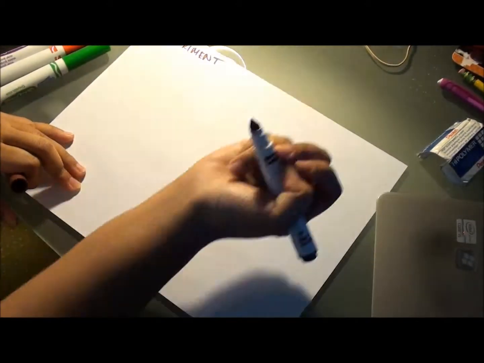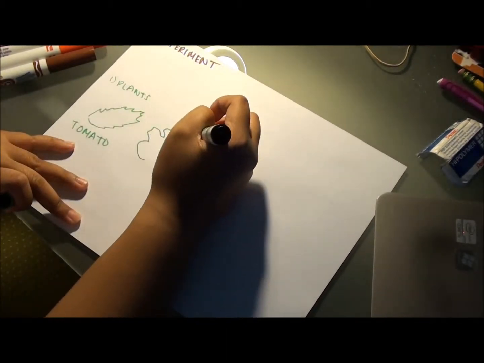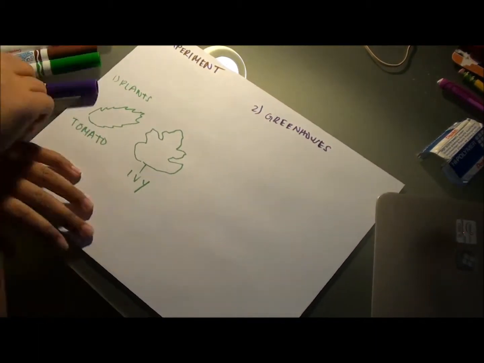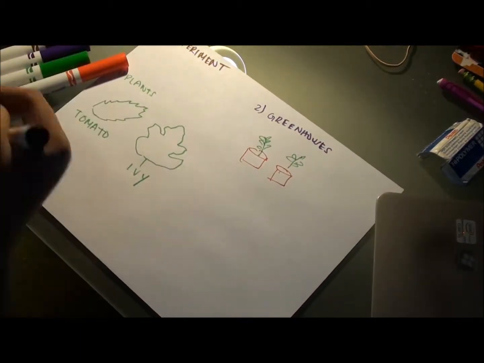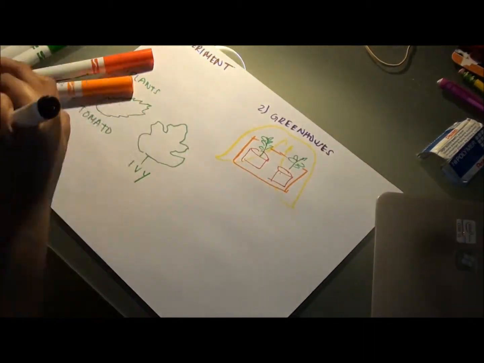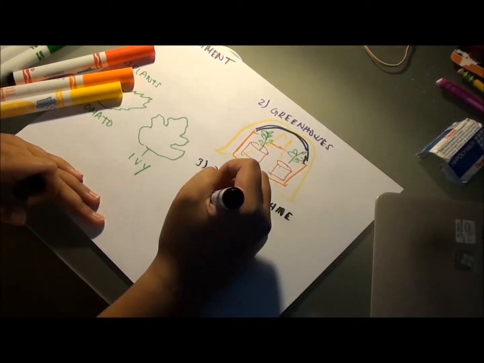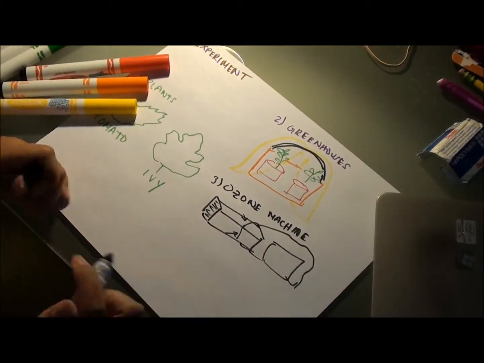And now we have my experiment, which was to observe the effects of plant pollution on photosynthesis and chlorophyll production. So the plants I used are tomato and ivy, and then I had to make greenhouses. And here are my plants in the pot. And I took a crate from my garage, and I got plastic drop cloth from a hardware store like Home Depot. And I had wiring to hold it up. And then from my teacher I got an ozone machine, and I just put it underneath the drop cloth and sealed it with one of the crates.